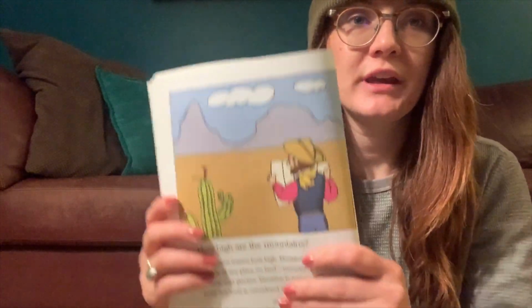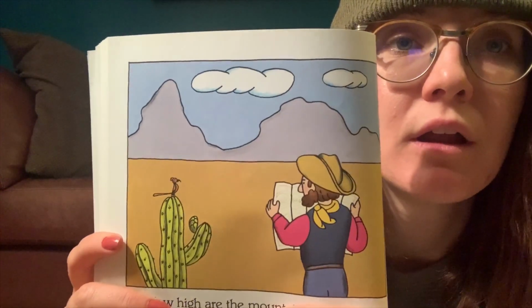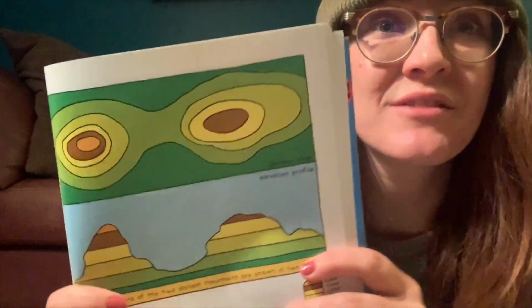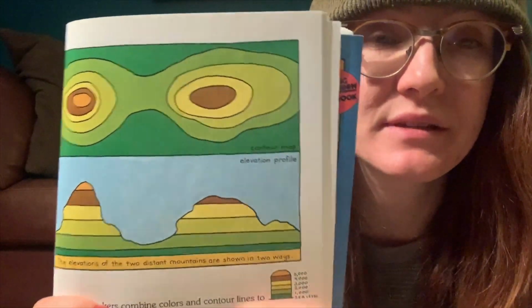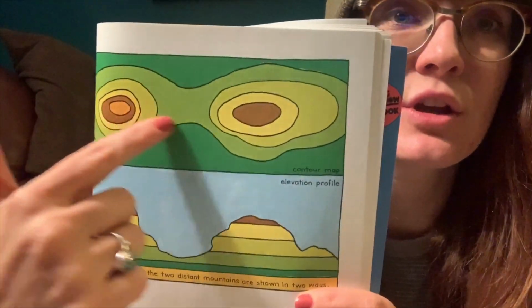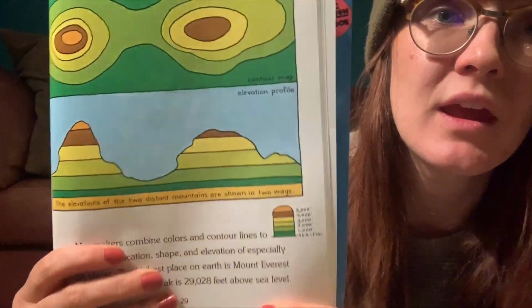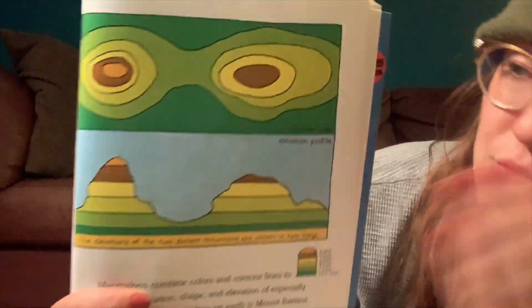So speaking of elevation, you might be looking at a mountain from afar and wonder, how tall is that? Photographers have made contour maps. Okay, so this is a look from above, and this is the side view. And then the key breaks down a little deeper.